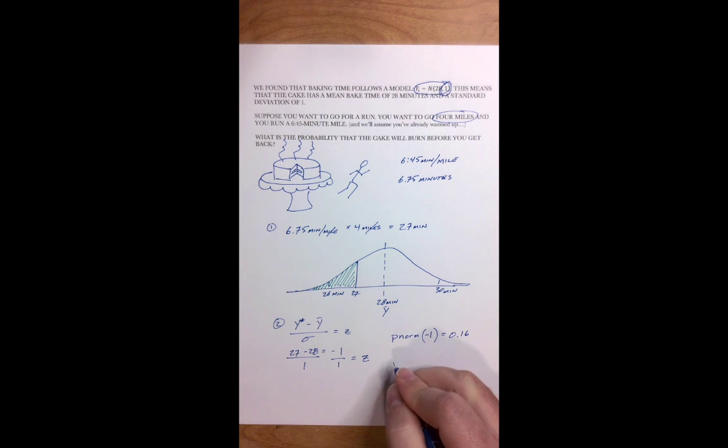And what that means is that there's a 16% chance that the cake will burn or be overcooked before you get back from your run. So I guess you better get running, and I will see you next time.